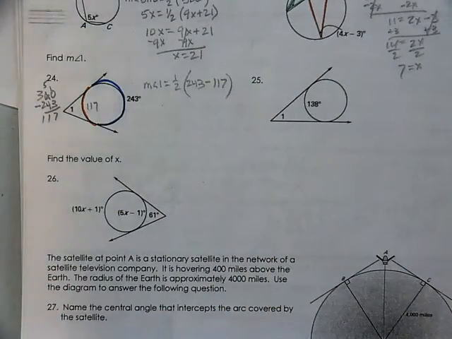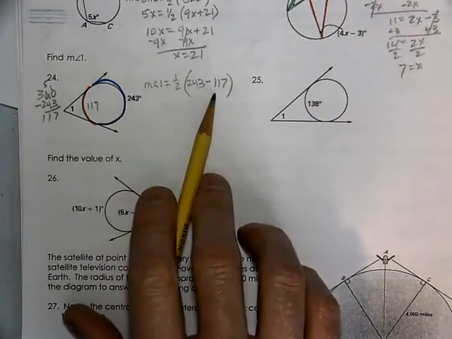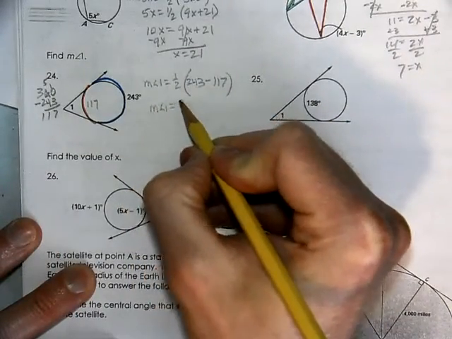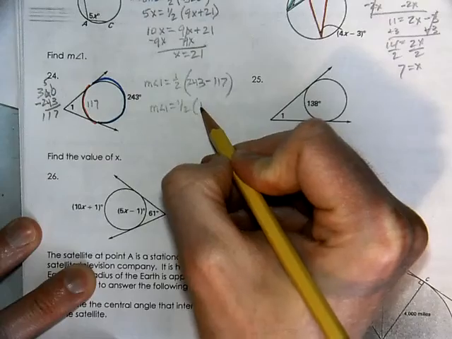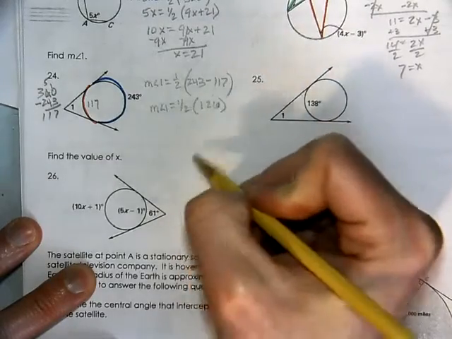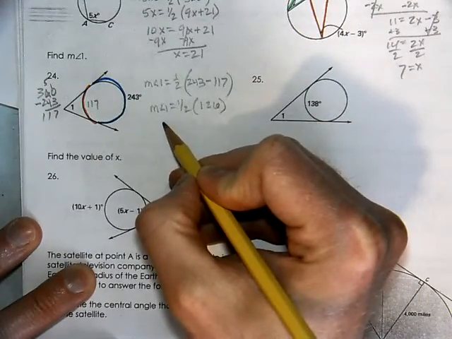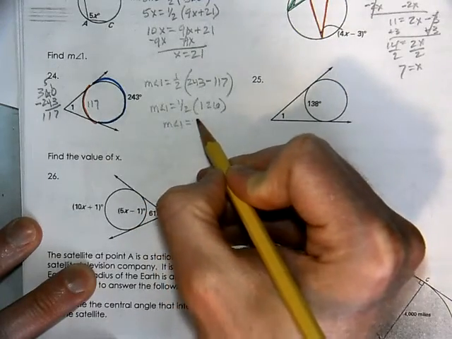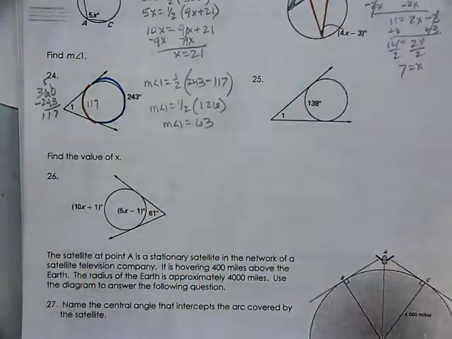Lots of people make the mistake and they say that the answer is actually 117. But 117 is just that smaller arc. Now be sure to plug it into our equation. When we subtract those two, we get 126. And take half of your 126. So the measurement of angle 1 is going to be 63.